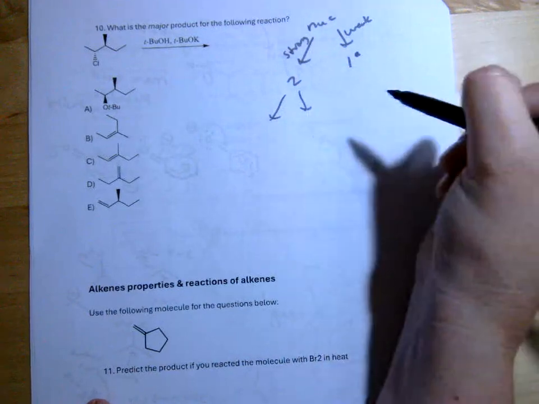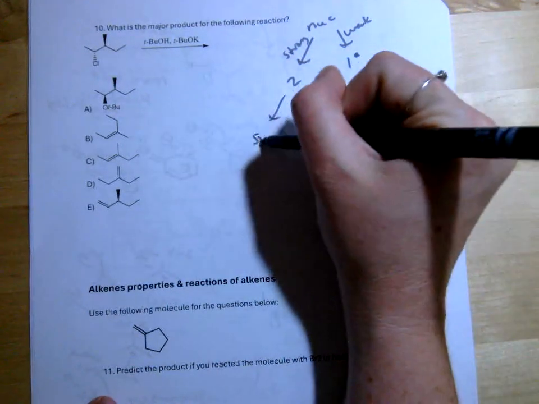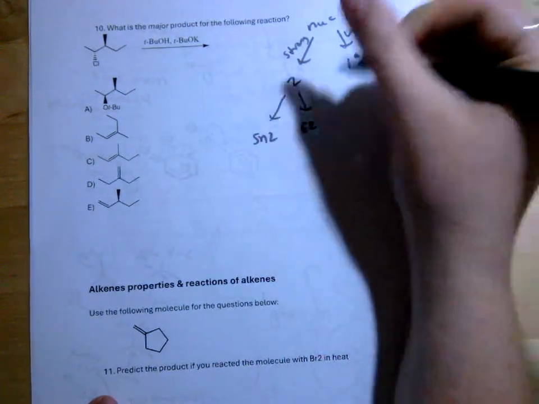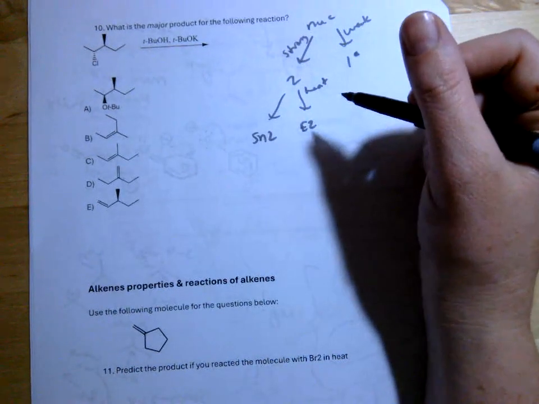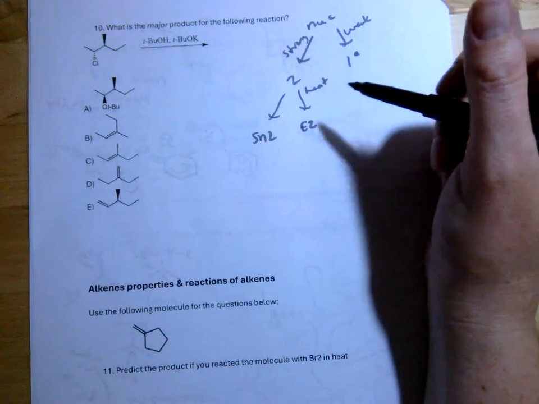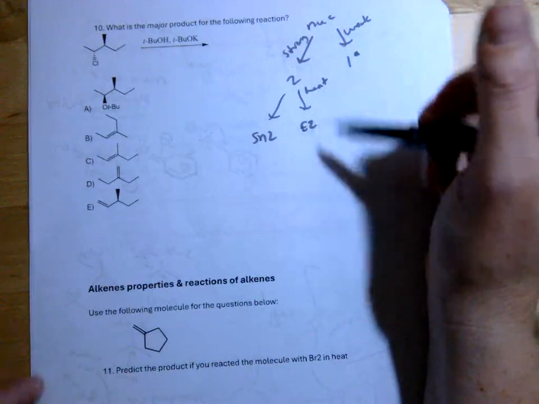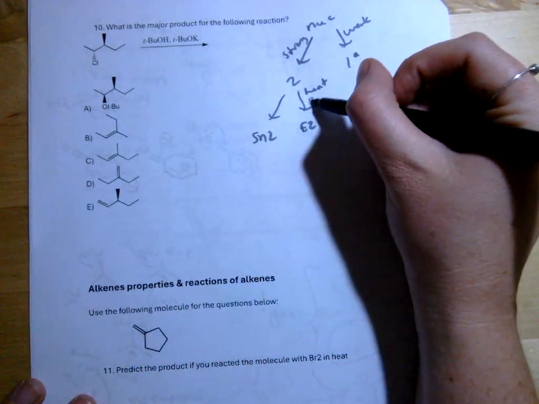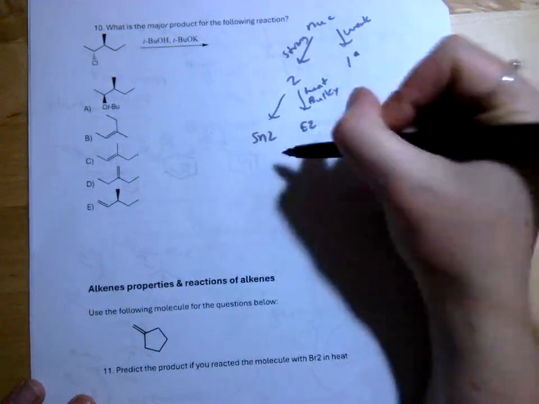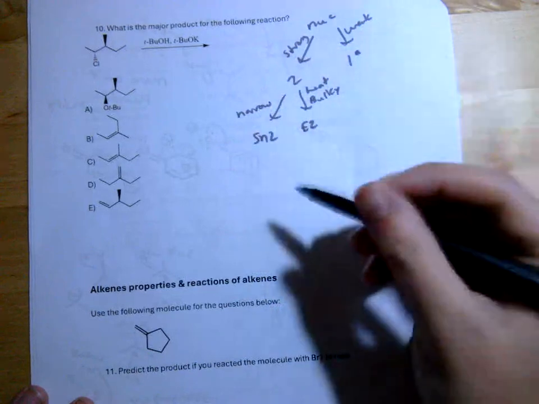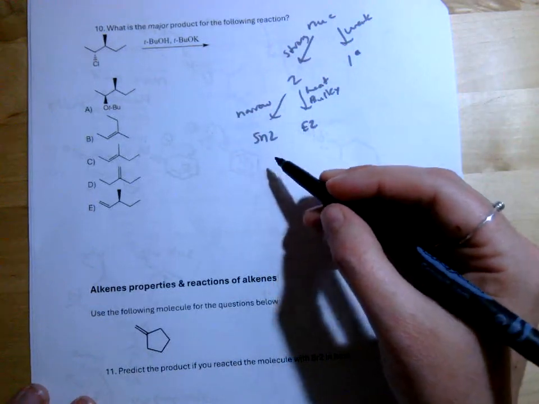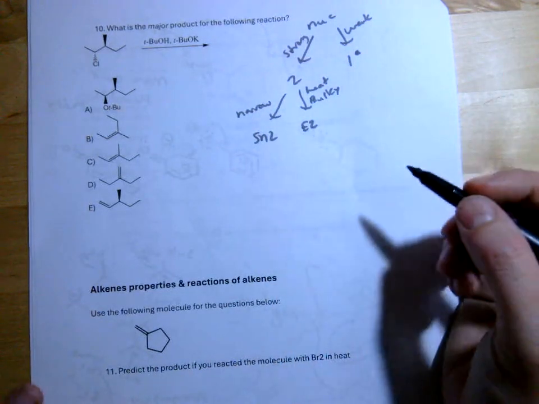Once you're on the 2 side, you have to tell if it's going to be SN2 or E2, and E2 is typically favored by heat. Also, because the mechanism involves stealing from the electrophile and kicking out the leaving group, something bulky is going to favor this over substitution, while something narrow is going to favor substitution if you have no heat.